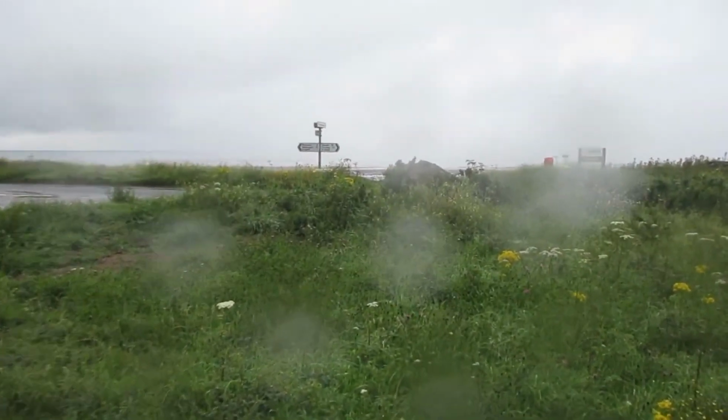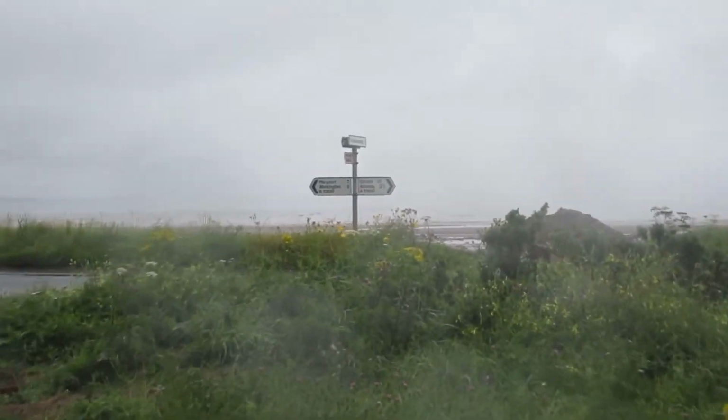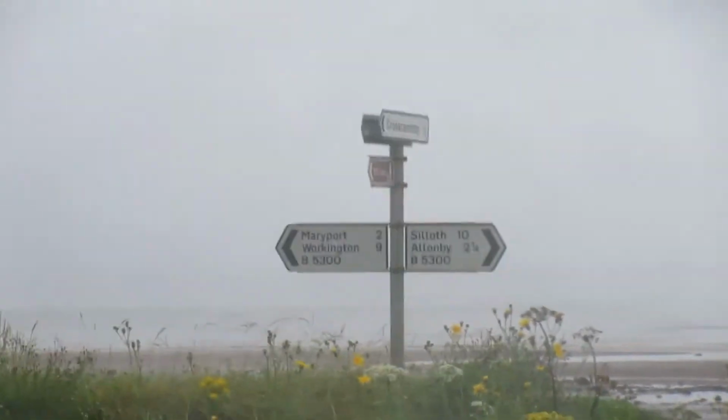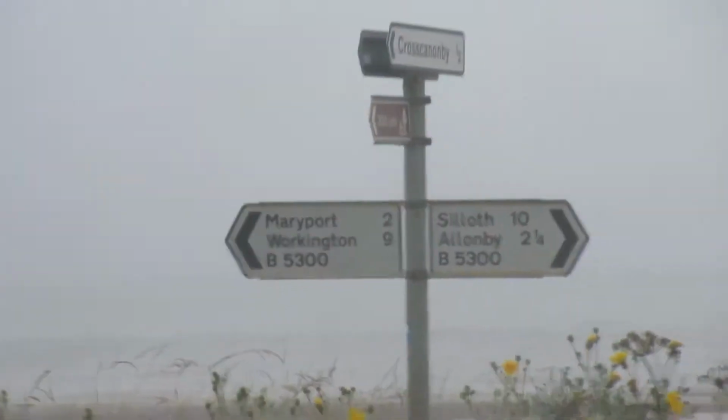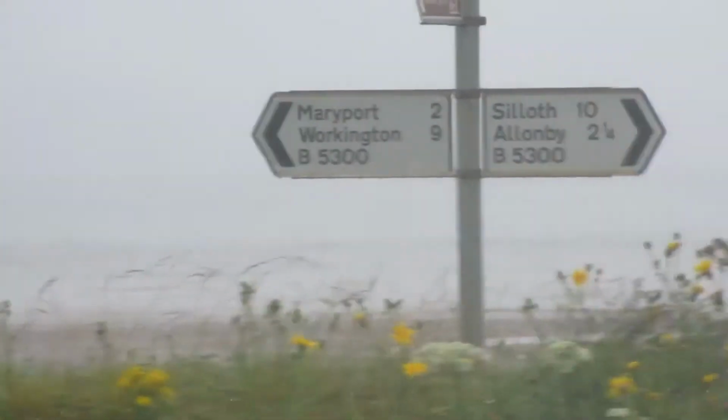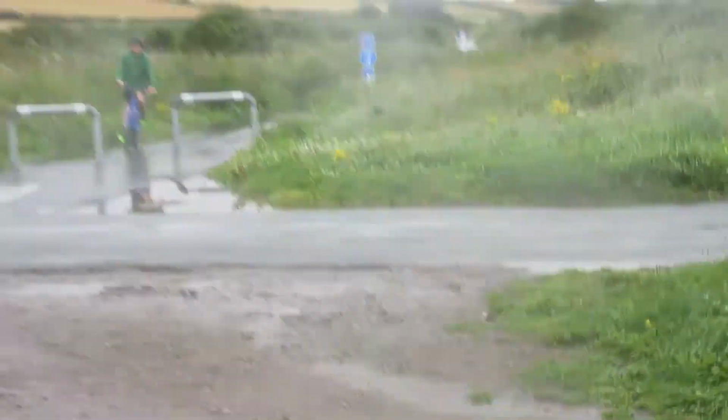There is a sign over there that says Maryport is just 2 miles. So whether the track goes a long way around or not, I don't know, but anyway, that says 2 miles. So, around here.